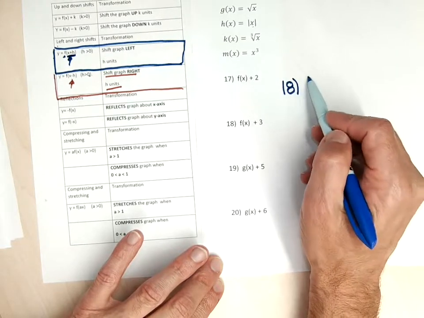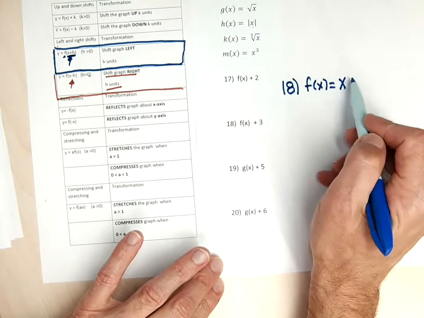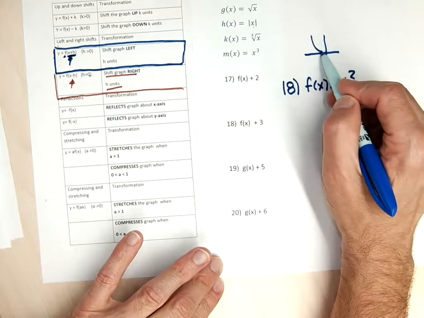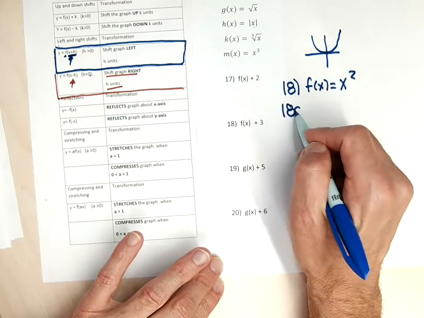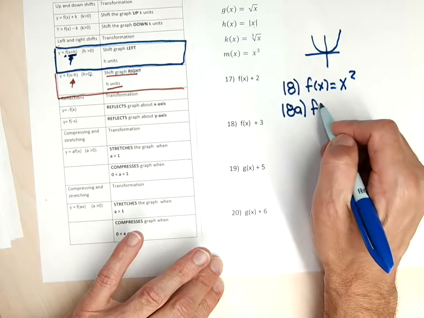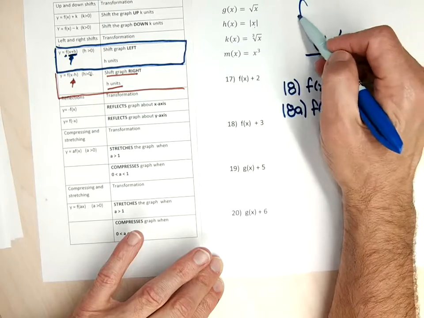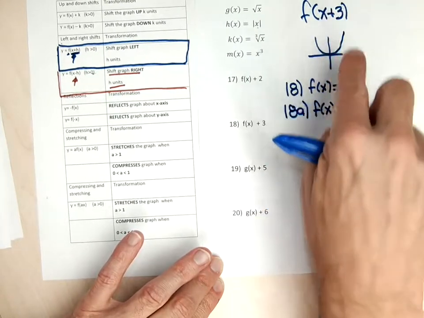So for problem 18, it's calling out the f function, which is just a generic parabola, and x squared is just a parabola that looks something like that. 18a wants me to create a function, and the big difference between this and this is where the plus is.